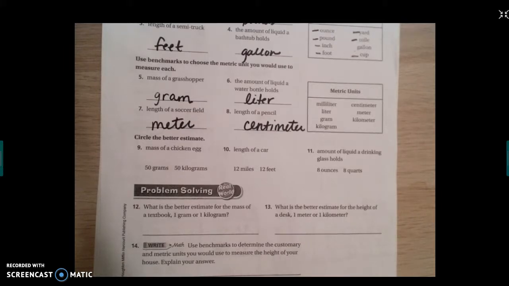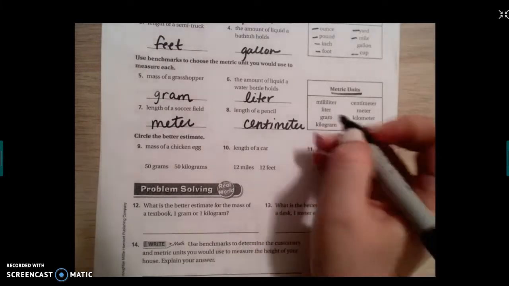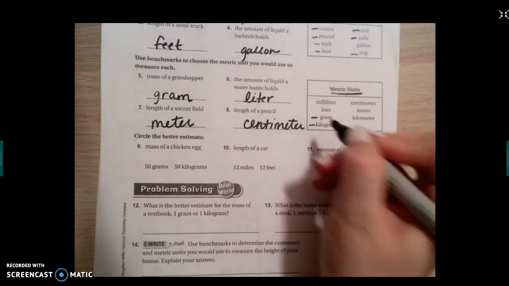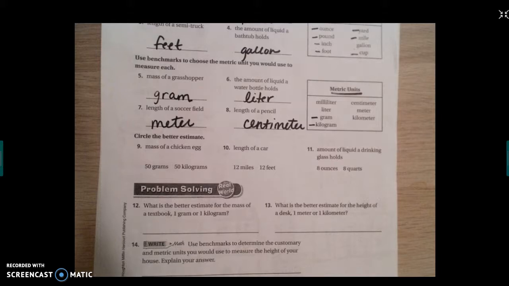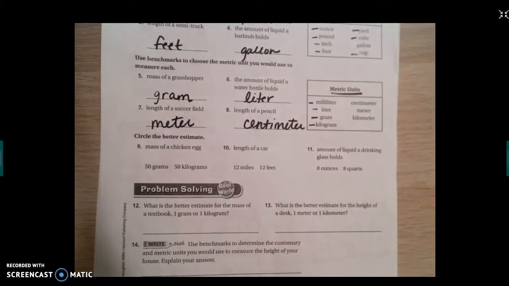Now this is moving over to metric units, okay? The mass of a grasshopper, okay? So our things that measure mass are grams and kilograms, okay? So for the mass of a grasshopper, I would choose a gram. The grasshopper is not very heavy. Number 6, the amount of liquid a water bottle holds. A liter or a milliliter? It's definitely a liter. Milliliter is much too small.